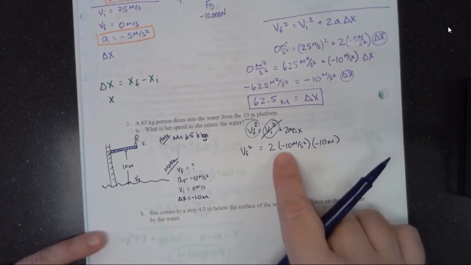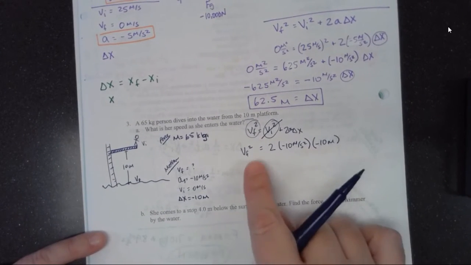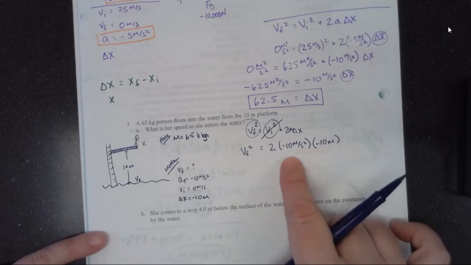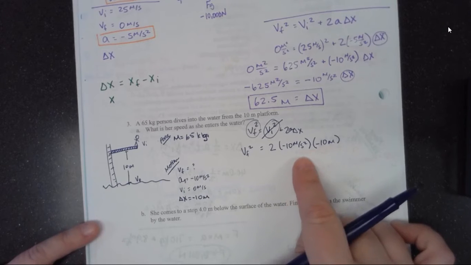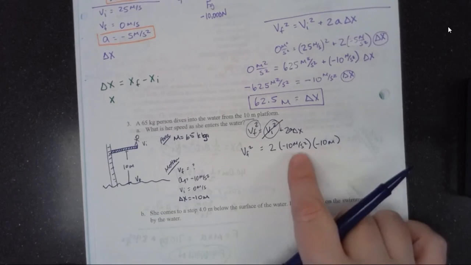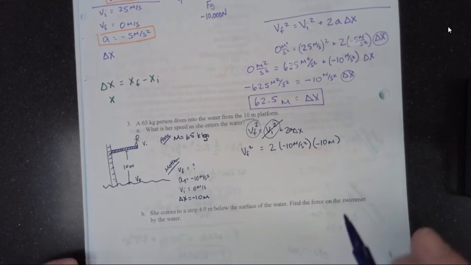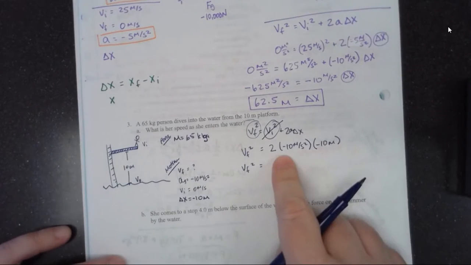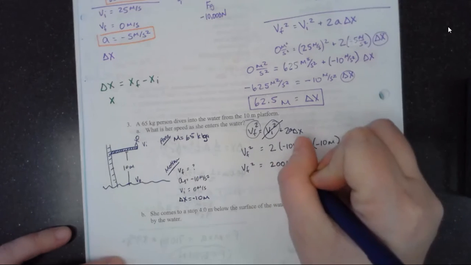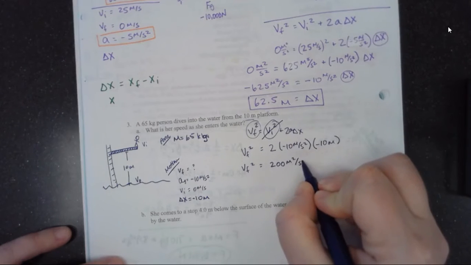So if you get to a point where your answer doesn't make any sense, take a look at your signs, because that's the most common thing students do in these types of problems: they forget to change the signs. So here our final velocity squared is going to be equal to 2 times minus 10 times minus 10. This is going to give us a value of 200 meters squared per second squared.